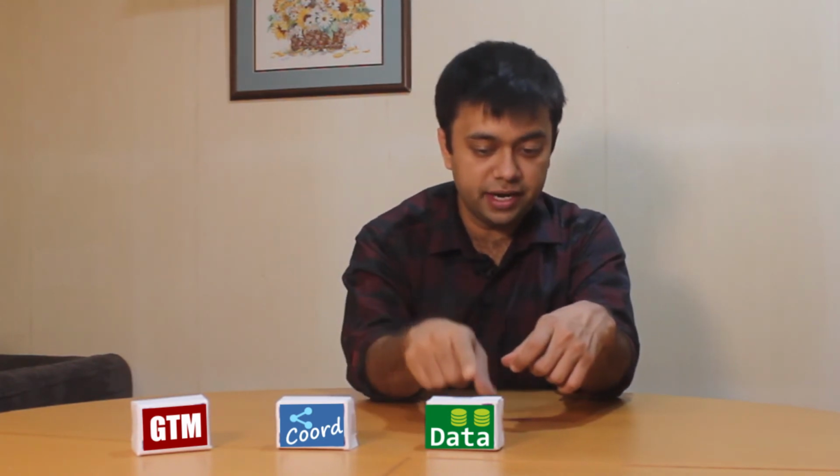Data nodes in themselves don't know about or don't directly interface with other data nodes and other coordinators. If a request is sent to the data node, it will process that request and send the data back. So the heavy lifting of the cluster, the heavy lifting of processing or of coordinating the data, is done by the coordinator. The actual work of crunching the data, of figuring out or running through all the records, is done by the data node.